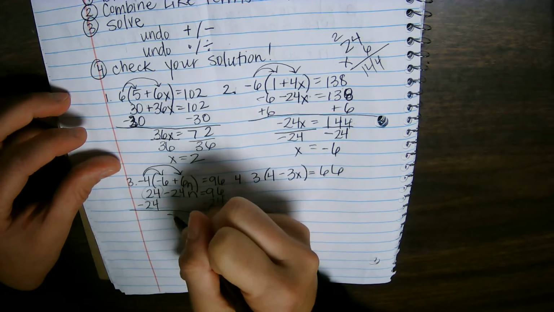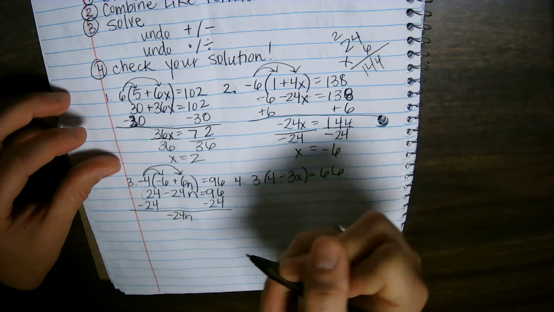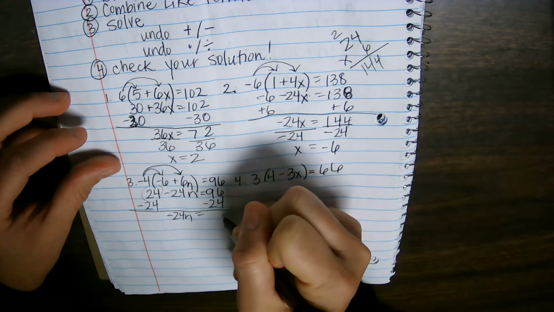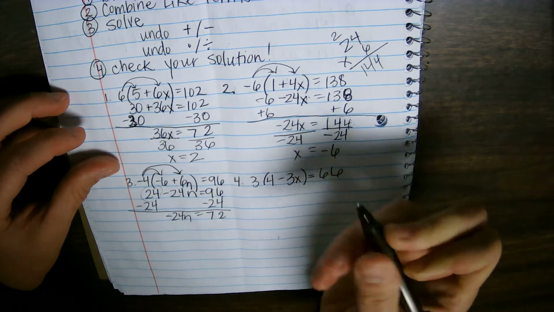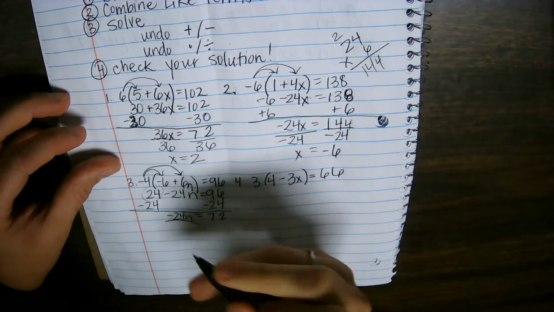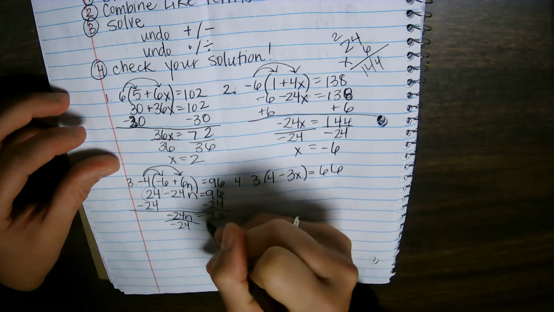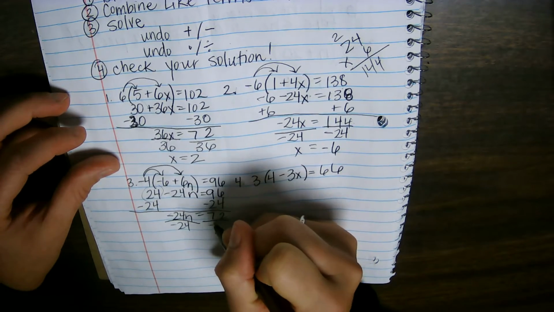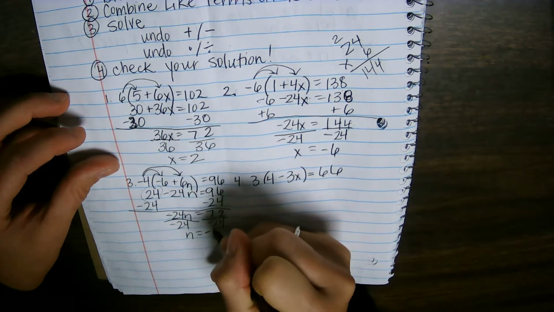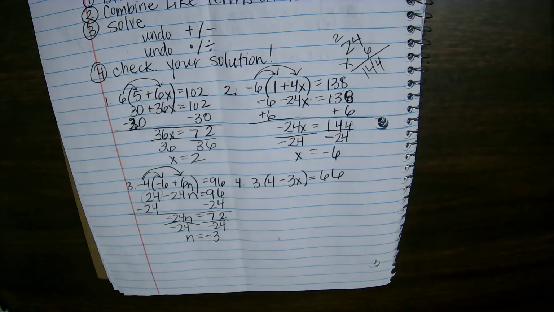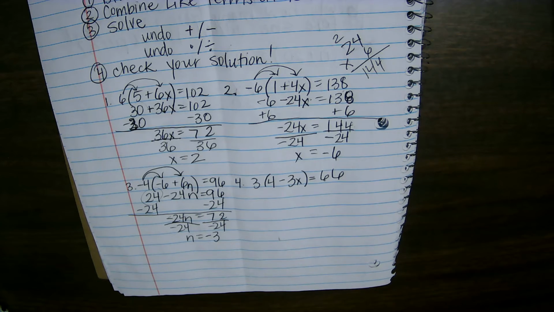So that's 0, negative 24n equals 72. So 24, I think about 24 hours a day. This is like 3 days. 72 hours is, so n equals negative 3 because it's being divided by a negative number.